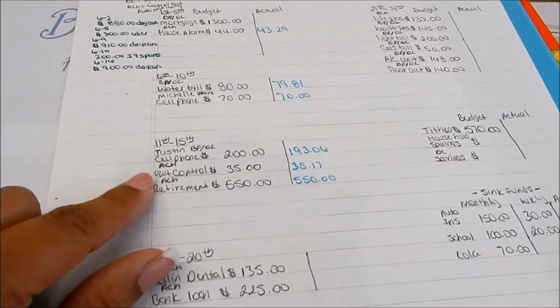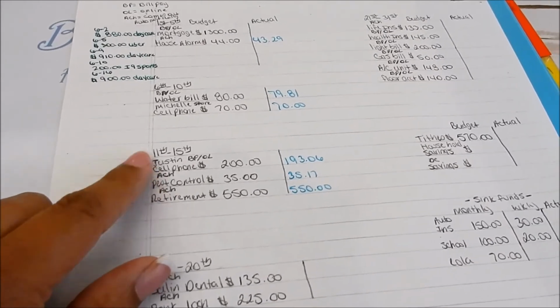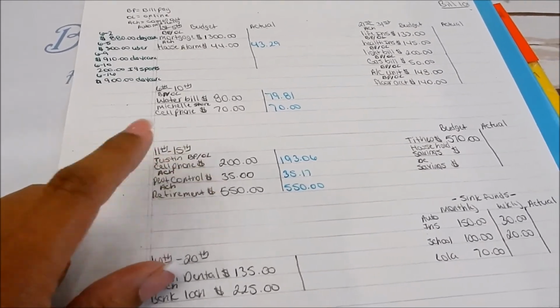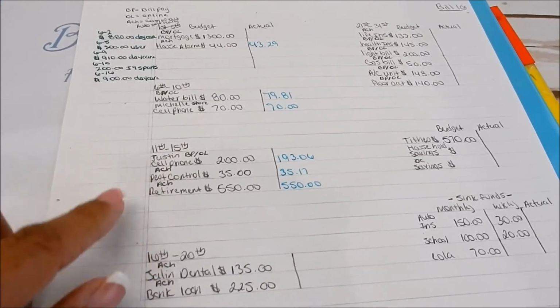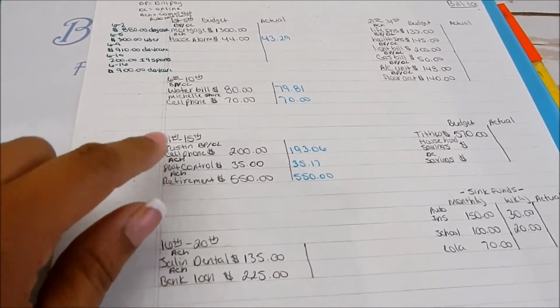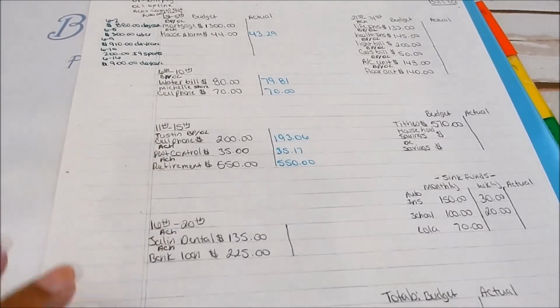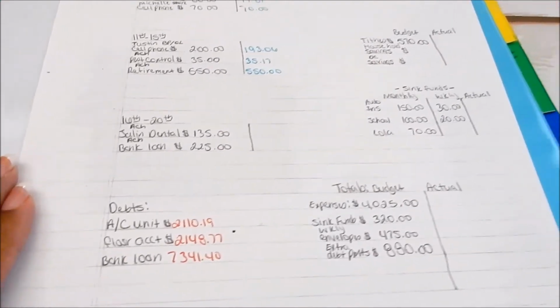Same thing with the pest control. It doesn't come out until the 15th. So I know between the 11th and 15th, I need to have that $35 in there to pay the pest control. The retirement comes out, or so it's a pen because it's ACH, on the 15th. So I know that I need to have that in there by the 15th. And the same thing on and on and on.